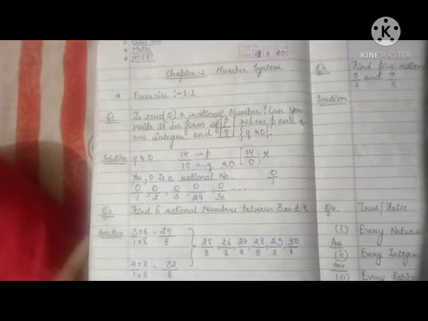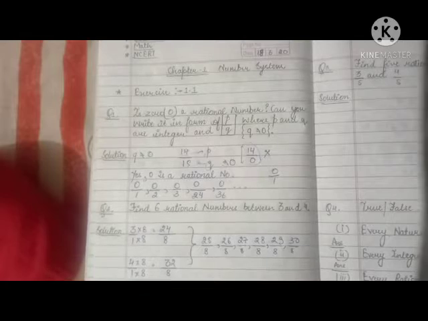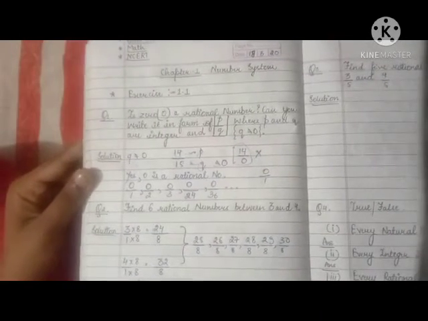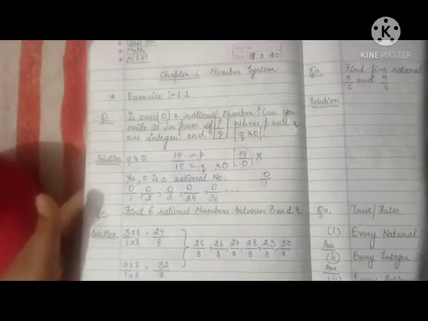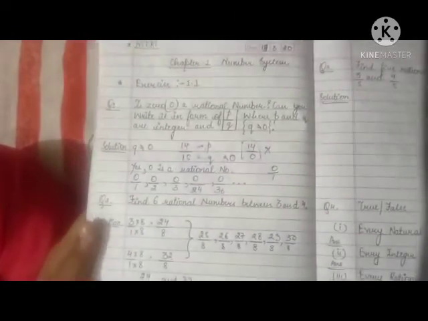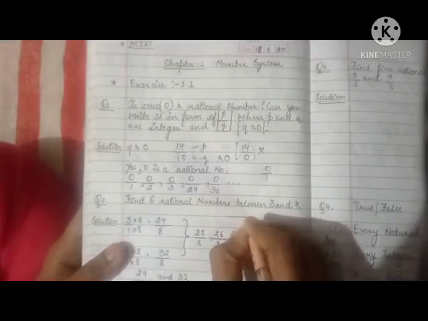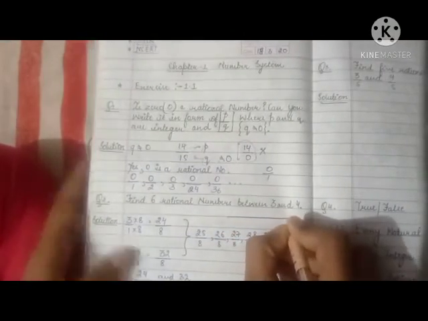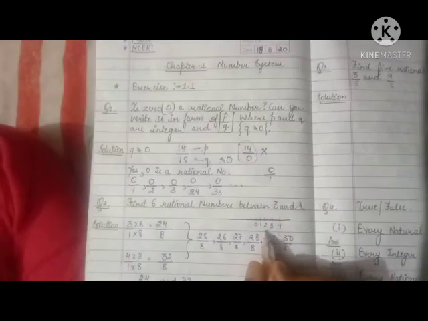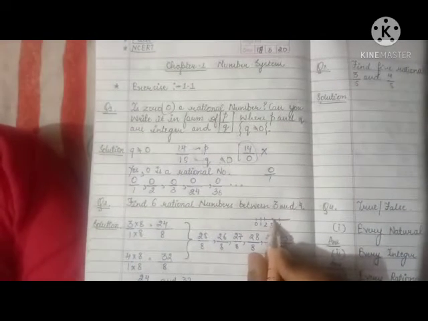The second question says, find 6 rational numbers between 3 and 4. So we have to find the rational numbers between these two numbers, 3 and 4. First of all, we will draw a number line and see whether any number comes between them. So 0, 1, 2, 3 and 4. Between 3 and 4 we can't see any number on this number line.